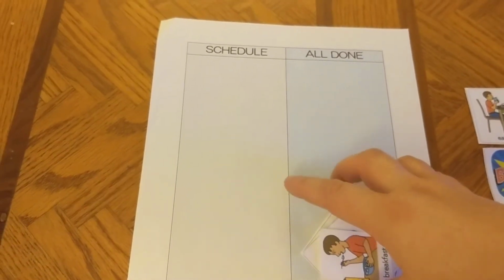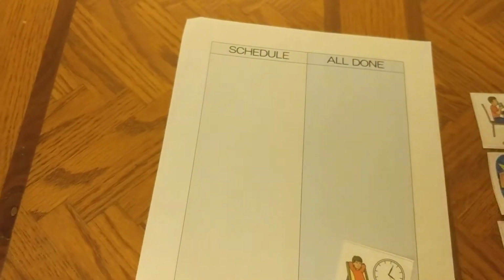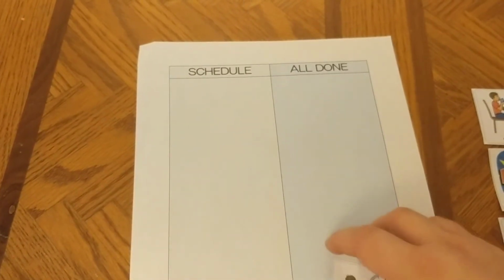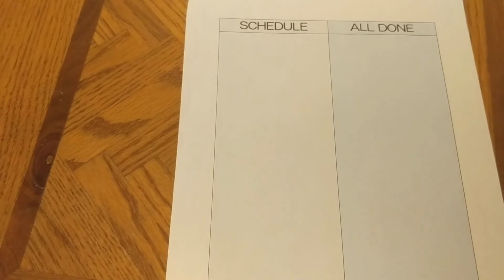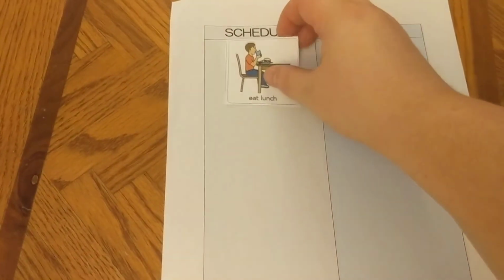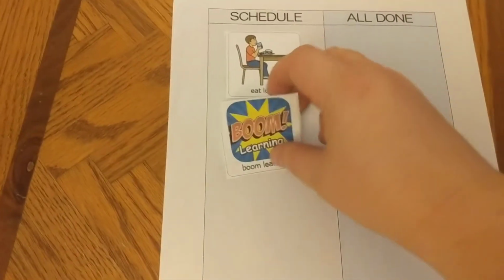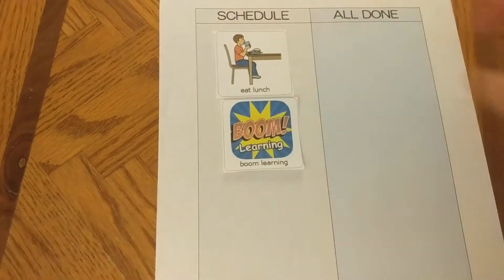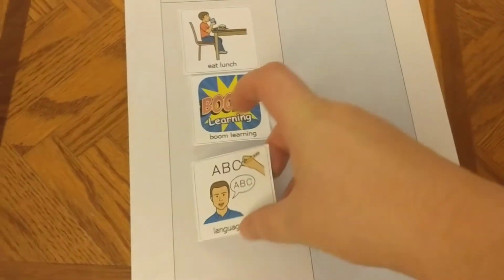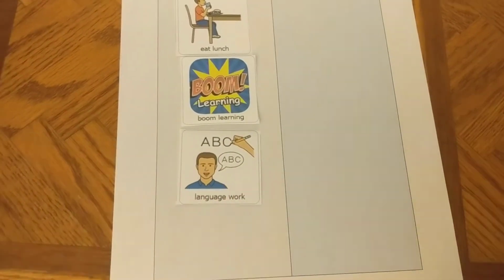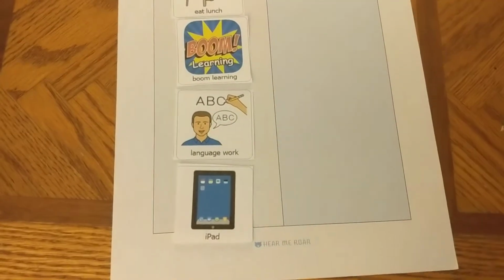While your child is having some preferred choice time, you can set up their next block of time. For the next one, let's set up eat lunch, then boom learning, then language activities, and then iPad time.